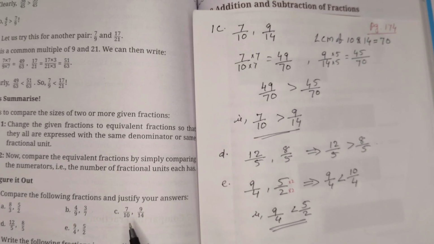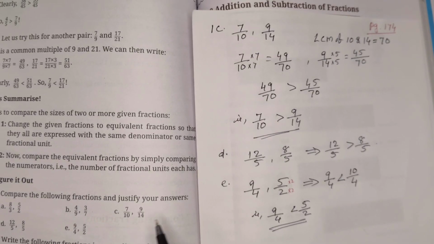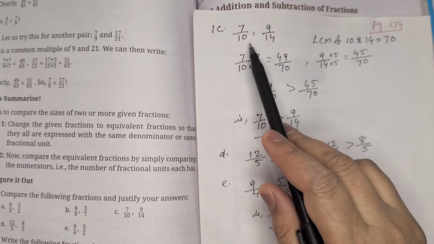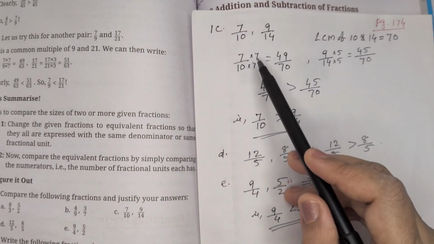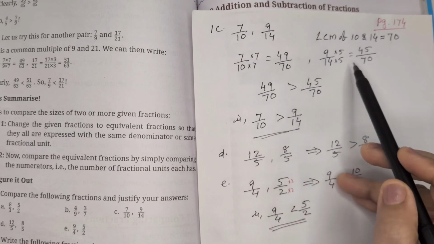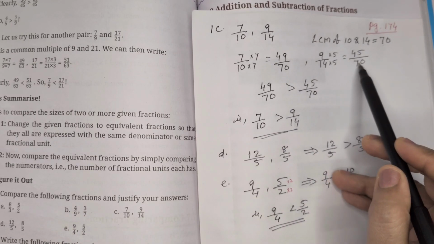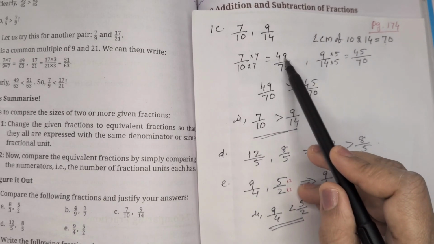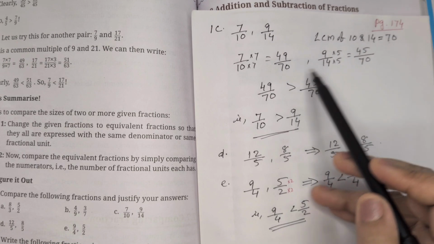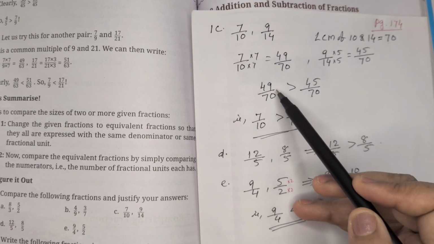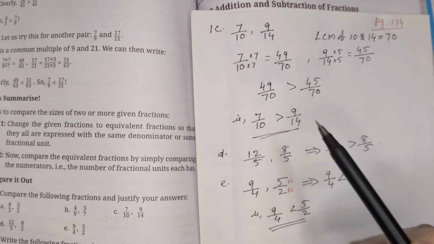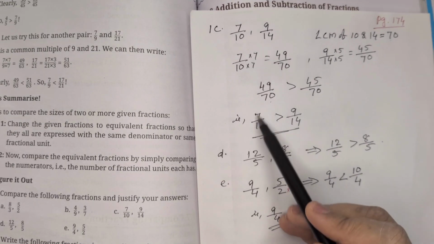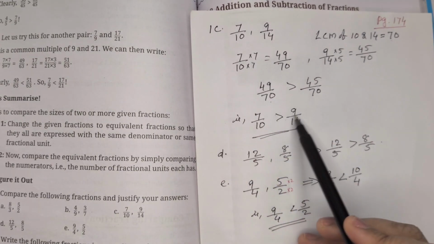So the next number C, 7 by 10 and 9 by 14. LCM, or the lowest common multiple, of 10 and 14, that is 70. Multiply the first fraction with 7, second fraction with 5 to get 70. Corresponding numerators 49 and 45. When we are comparing these two, same denominators, 49 is greater than 45, which means the first fraction 7 by 10 is greater than 9 by 14.